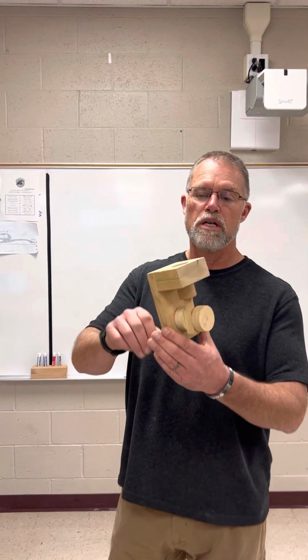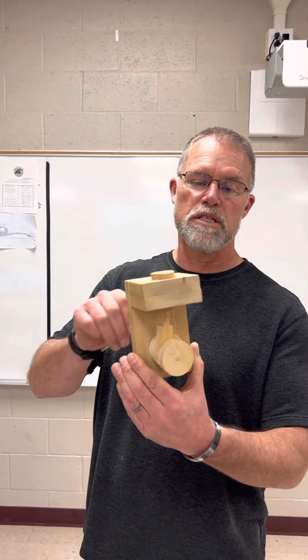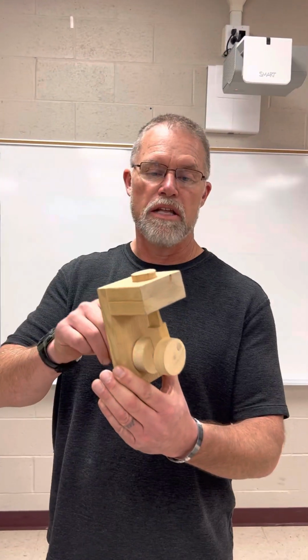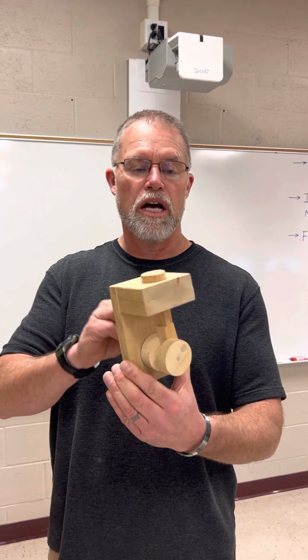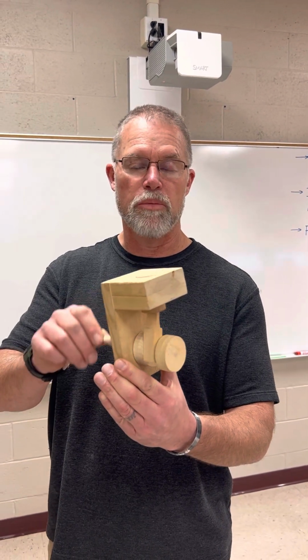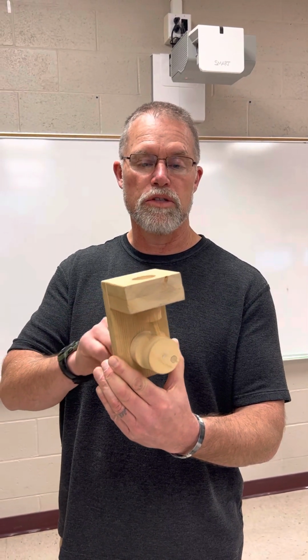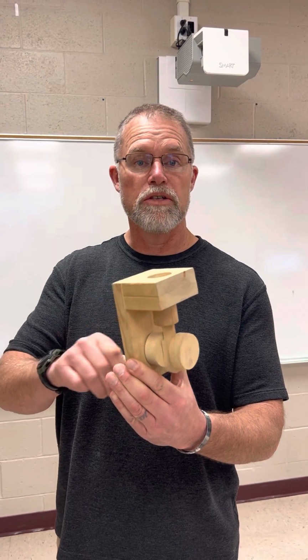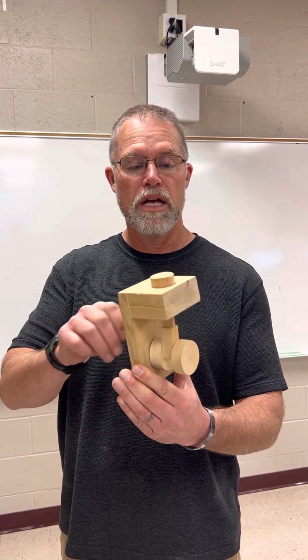I want to start by showing you the first project you would do as a freshman, and that is this piston and crankshaft assembly. This is something that you would do and take home. First you have to draw it on the computer, and then you're going to go to the shop and build it, and then there's a couple tests that you would do after that.